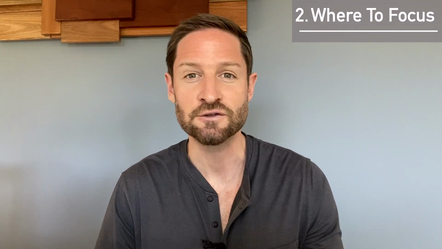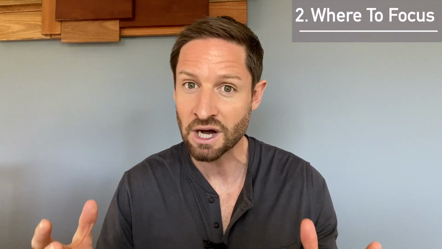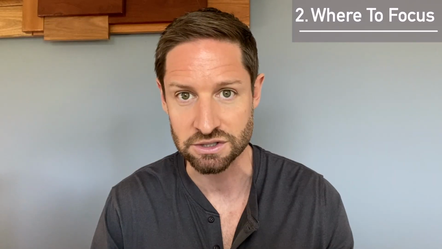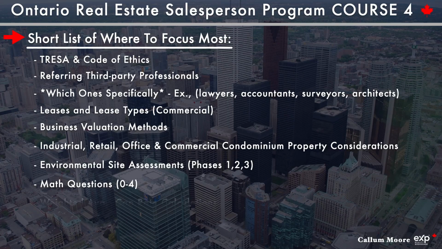As for a question that I get so often from a lot of students, the dreaded, for some, the dreaded math questions. Don't waste too much time on any one particular math question. The consensus is 0 to 4. Yes, you could literally get an exam with 0. That is rare, of course. Expect 2 to 4 math questions. Stuff like weighted average and cap rate calculations.